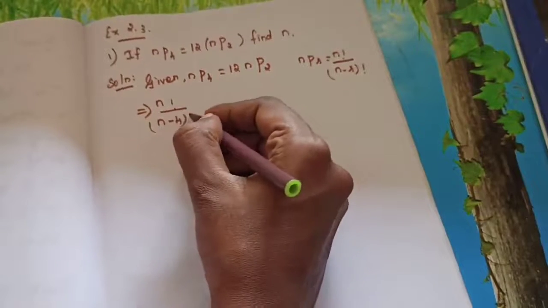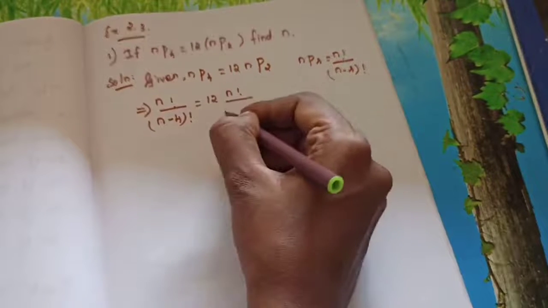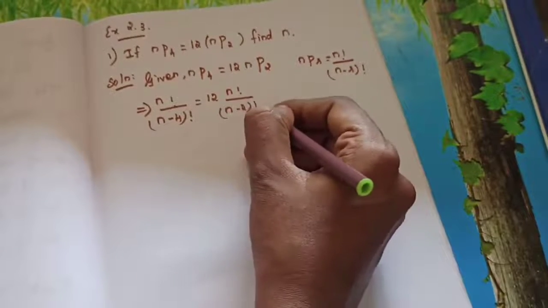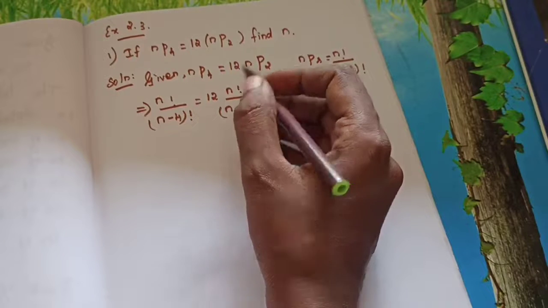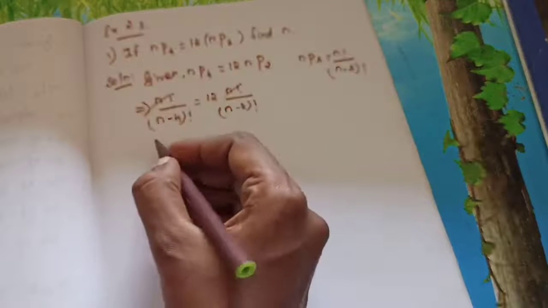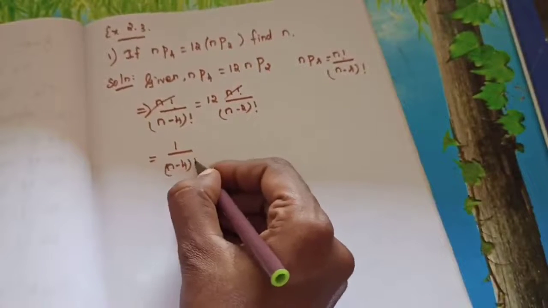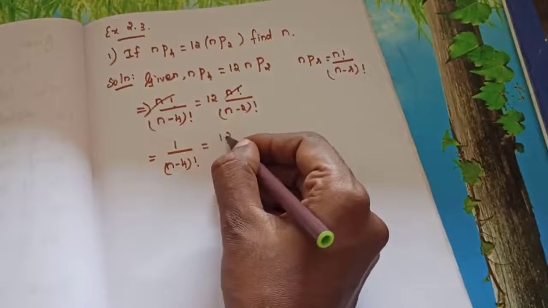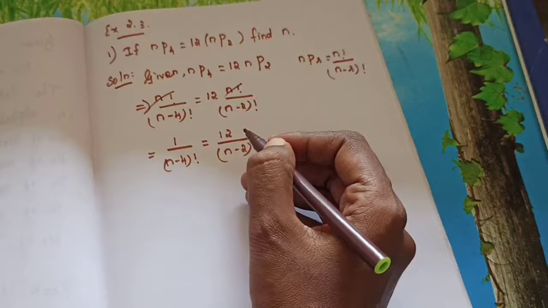N minus 4 the whole factorial equals 12 into N factorial divided by N minus 2 the whole factorial. Got it? Okay. So next what will happen? This N factorial and N factorial both get cancelled. So what's the balance? 1 by N minus 4 the whole factorial equals 12 divided by N minus 2 the whole factorial. Okay.